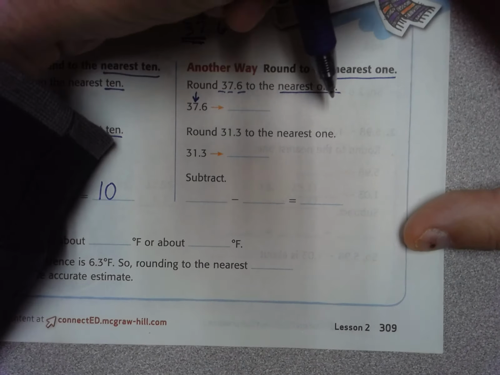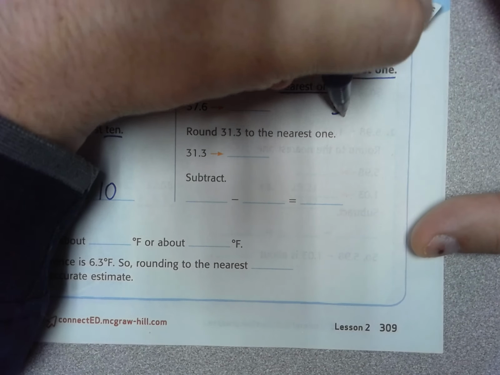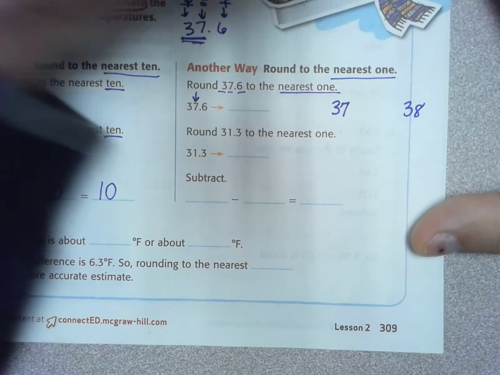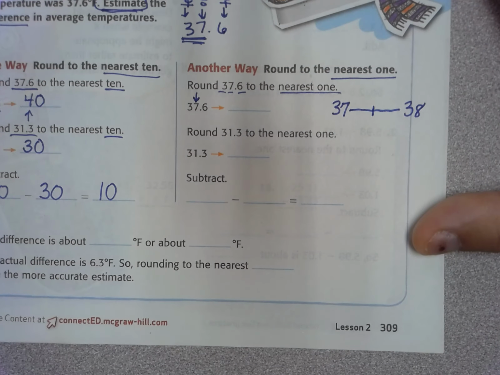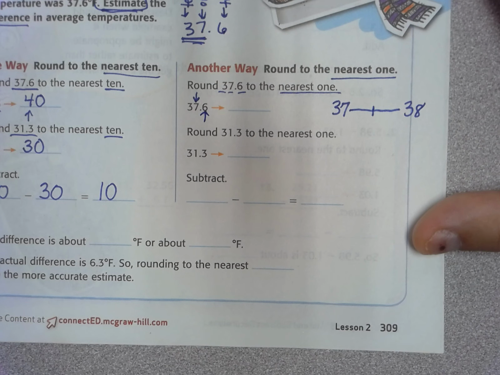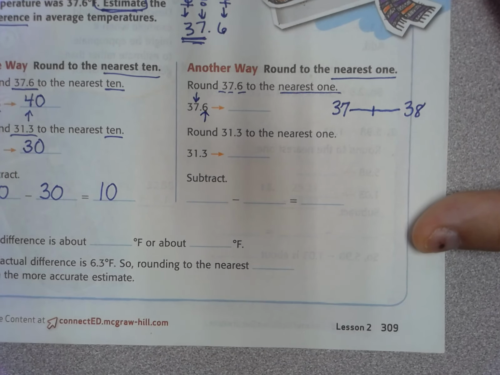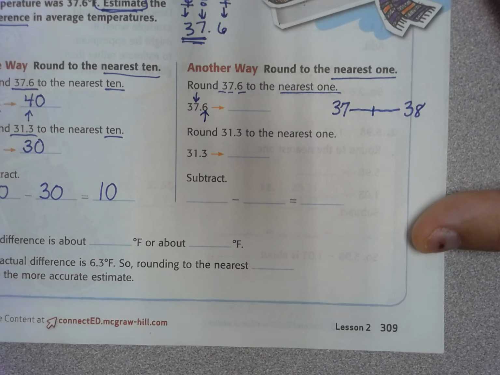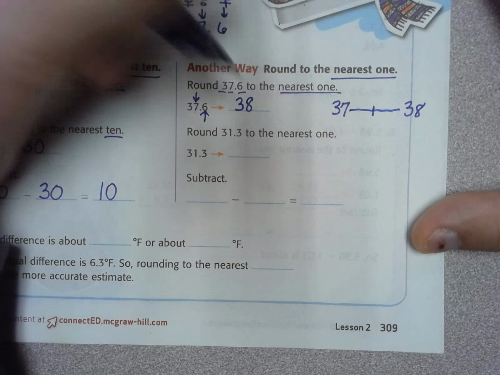Now again, if I were to put over here, I've got 37. So we're looking to see if this is closer to 37 or 38. All right, that's what we're looking for right here, is 37 or 38. Now, we're going to look at that number there. It's always the number to the right we look at. That's 5 or more, right? Is 6 5 or more? Yeah. So what are we going to do to this 7? We're going to make it 8, so we're going to write 38.